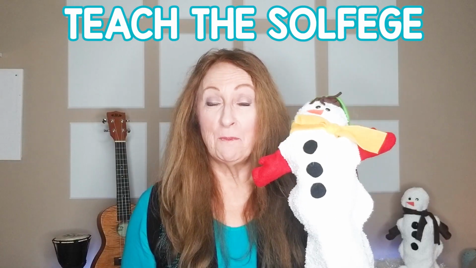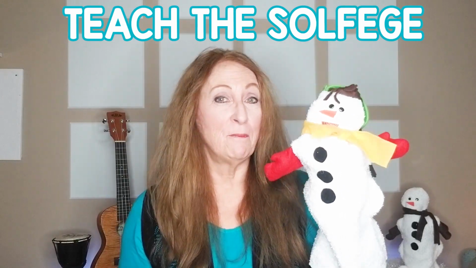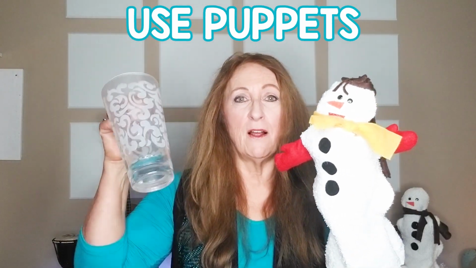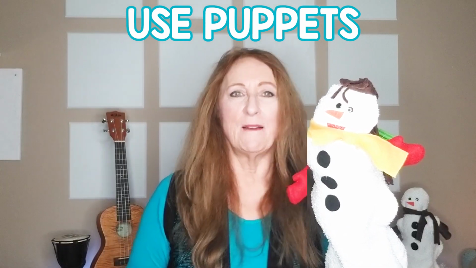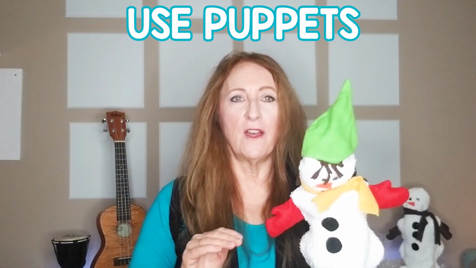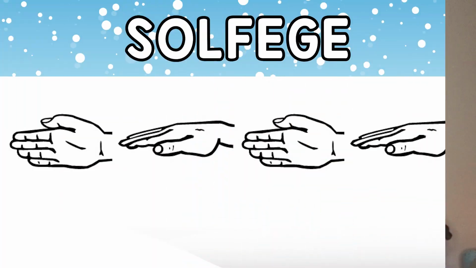For the solfege part of the game, I like to use a puppet. I just have the puppet on a glass, a plastic cup, any plastic cup will work. I'm going to use the snowman to show the high-low of the pitch.